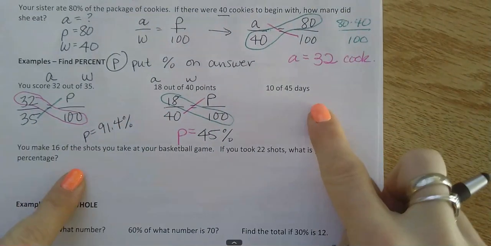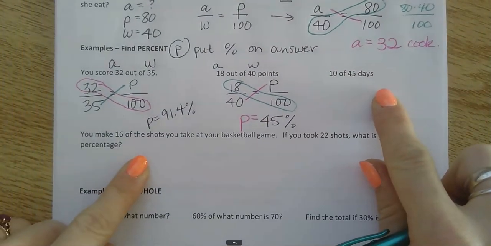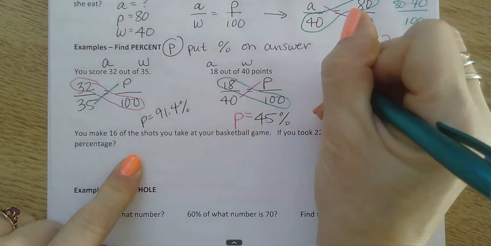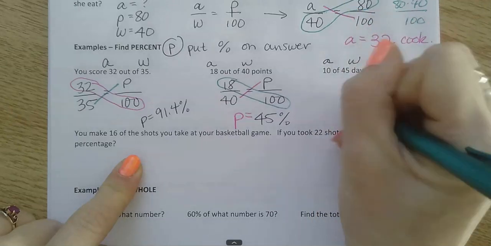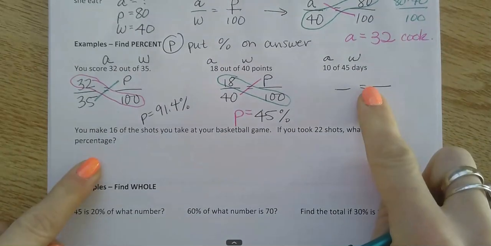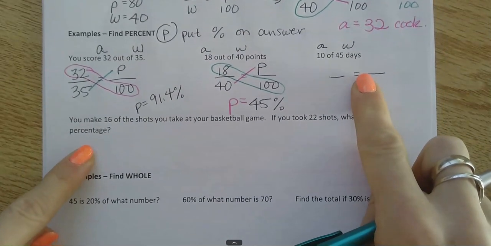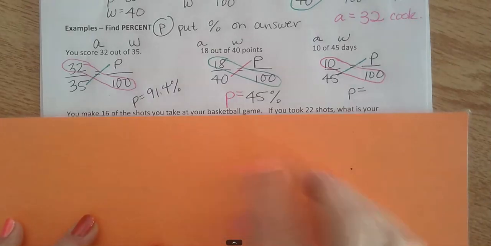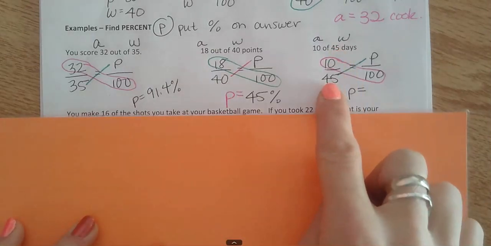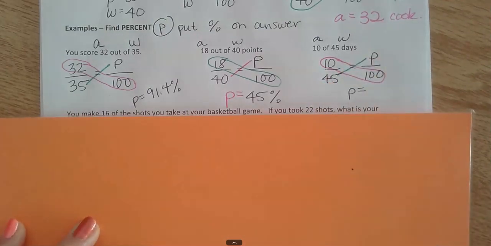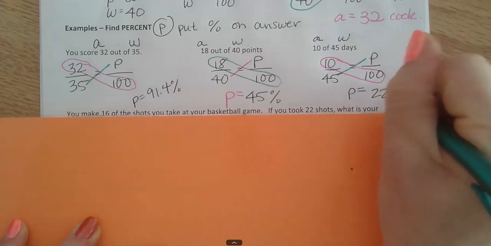Okay, you try both of these. They are both proportions where you're going to be solving for P. So set it up, label A and W, and put everything where it goes, and cross multiply for P. Do both of these examples right now before you hit play. Okay, 10 out of 45 should look like this. 10 times 100 and then divided by 45 to get P by itself, and I get 22%.